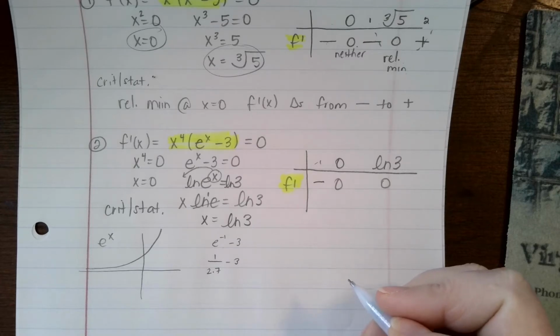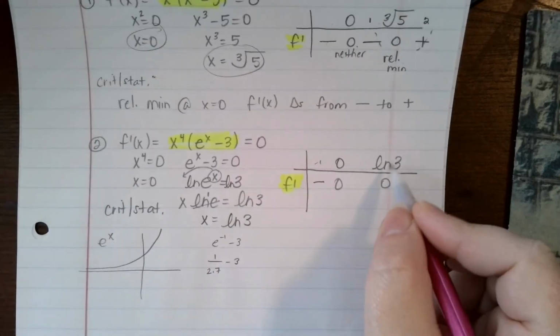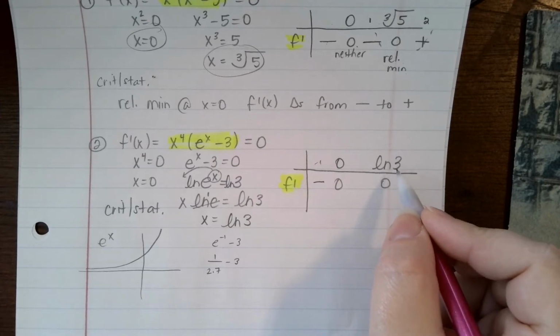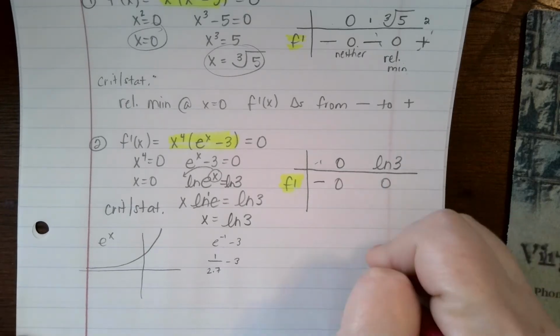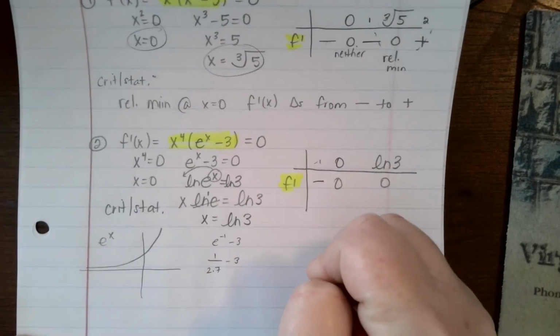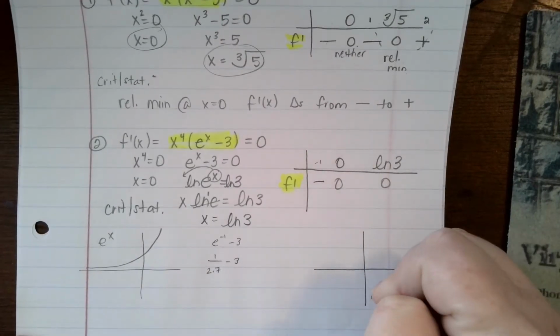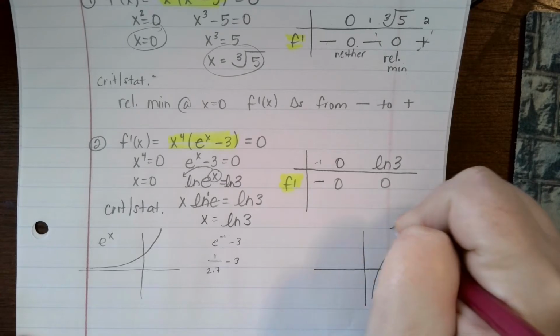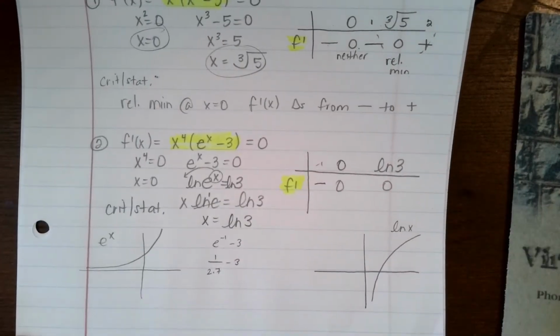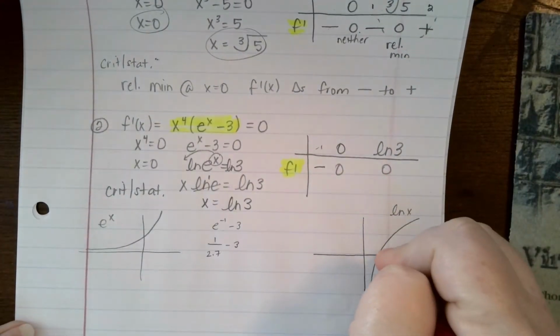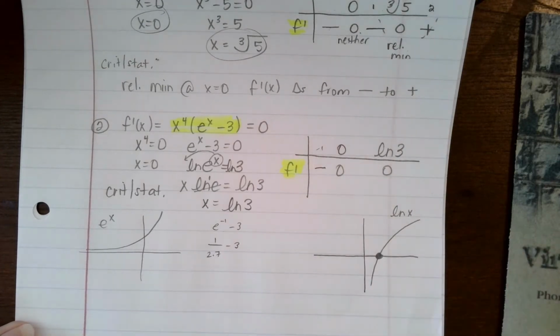Now, is something bigger or smaller than ln of 3? Well, maybe if we looked at the graph of ln, that might help us out a little bit. There's the graph of ln x. Ln of 1 is equal to 0.